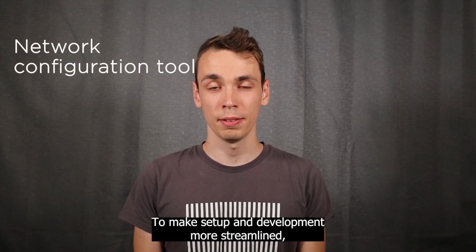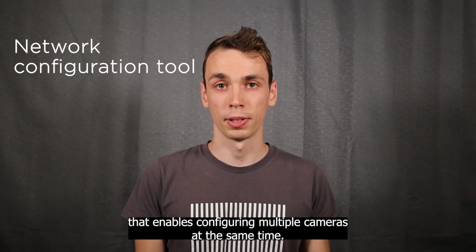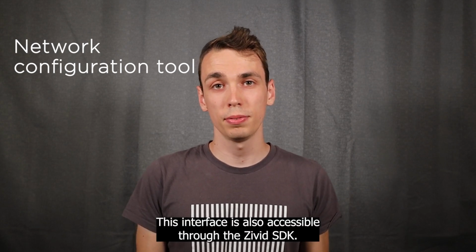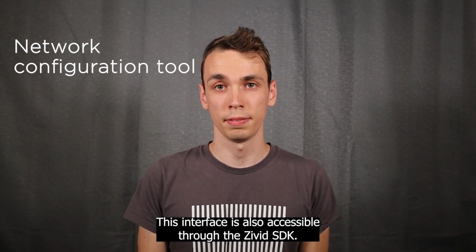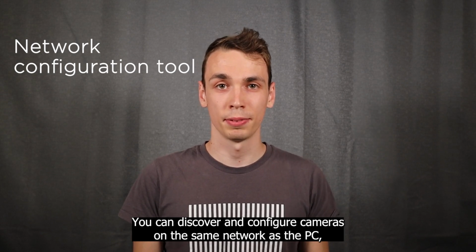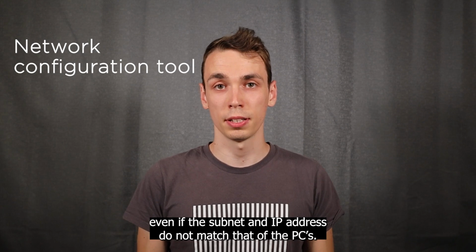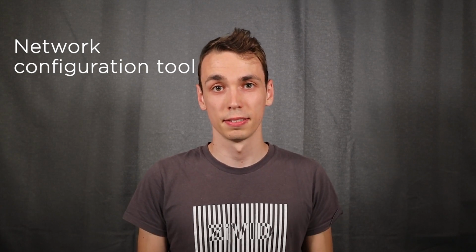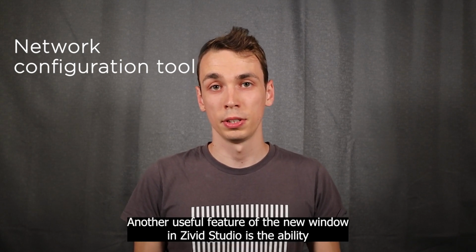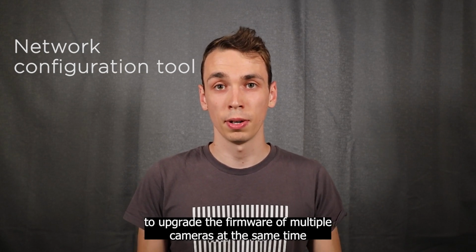To make setup and development more streamlined, we now have a new window in Zivid Studio that enables configuring multiple cameras at the same time. This interface is also accessible through the Zivid SDK. You can discover and configure cameras on the same network as the PC, even if the subnet and IP address do not match that of the PCs. Another useful feature of the new window in Zivid Studio is the ability to upgrade the firmware of multiple cameras at the same time.